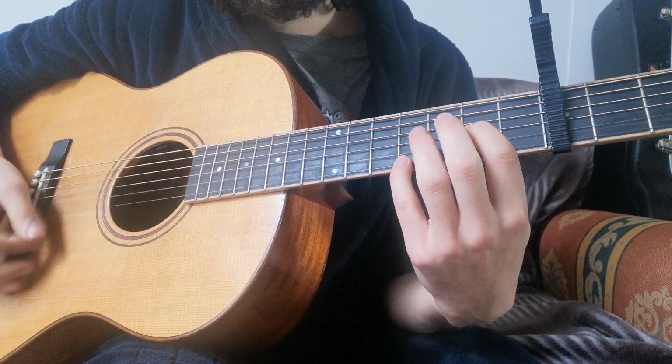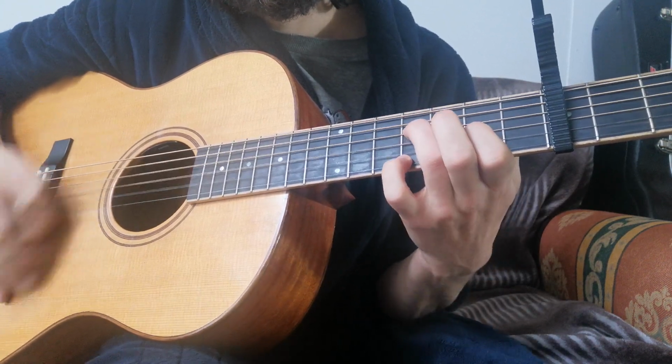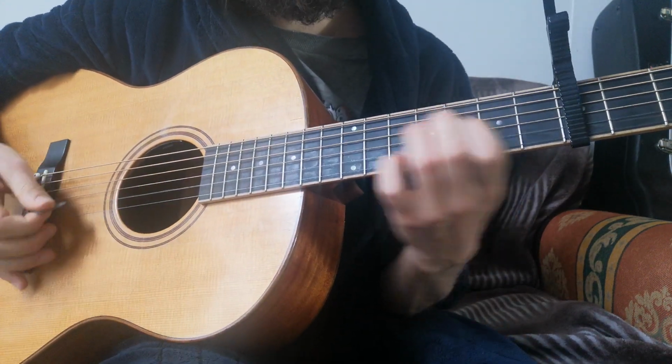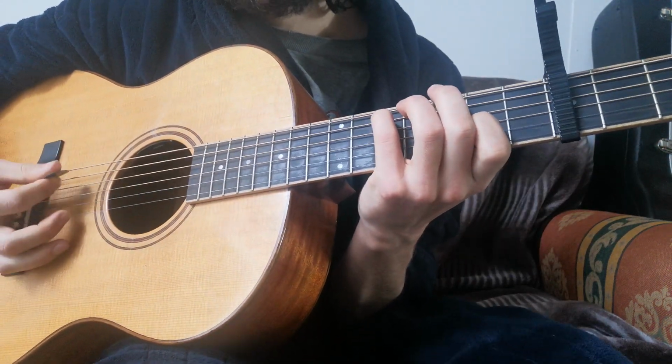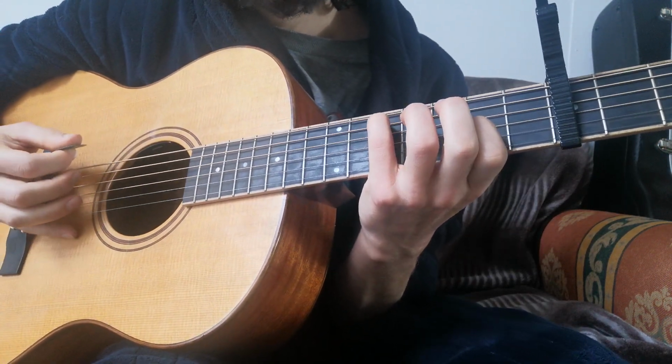Same with major. Even like that. But for most purposes in DADGAD, there's really no need to add in a third. I quite like the sound of it without it.